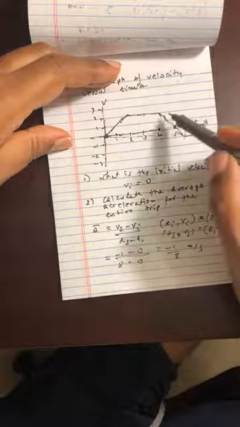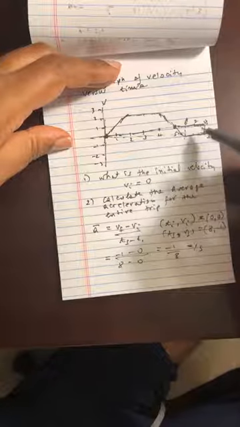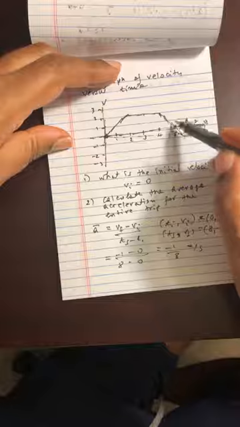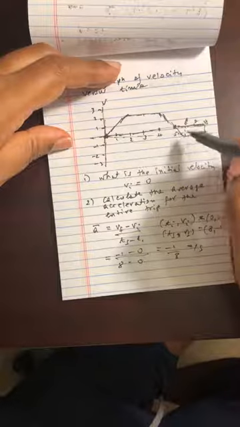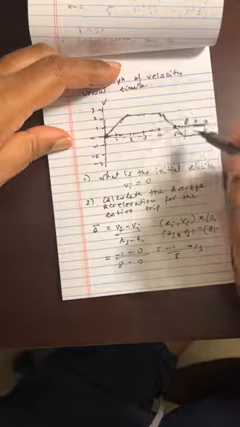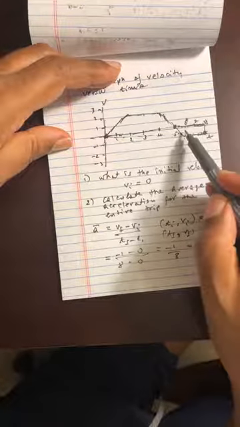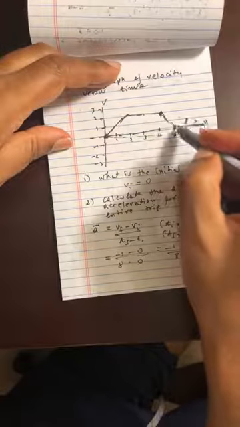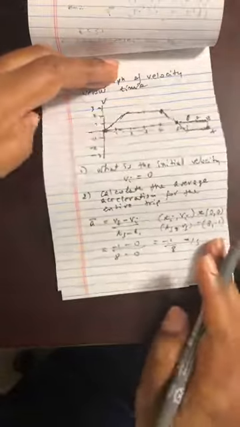So we can take any 2 points on this line to calculate the instantaneous acceleration. Maybe we can use these 2 points over here to calculate the slope of this line, okay?